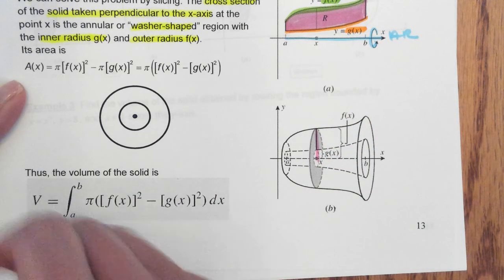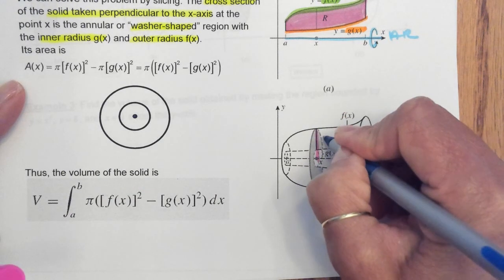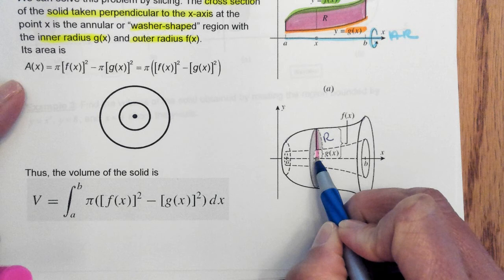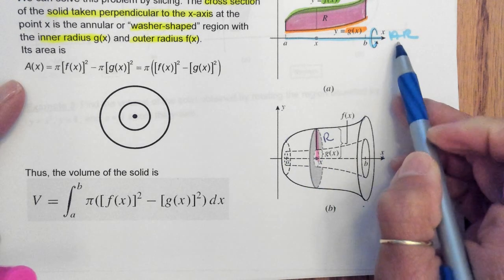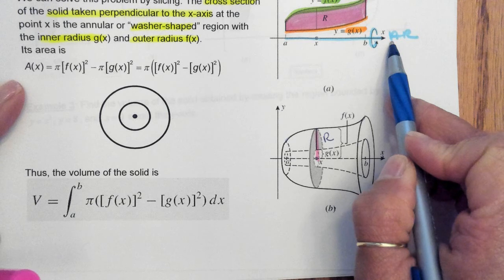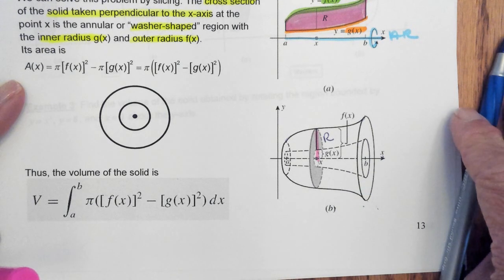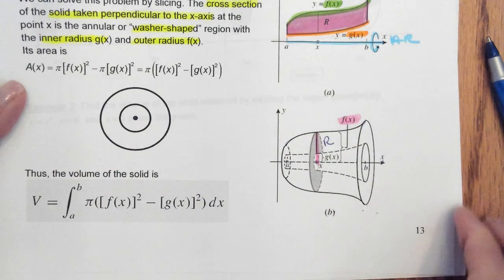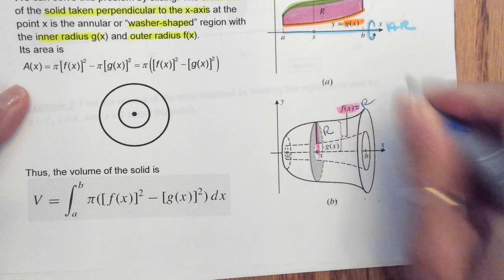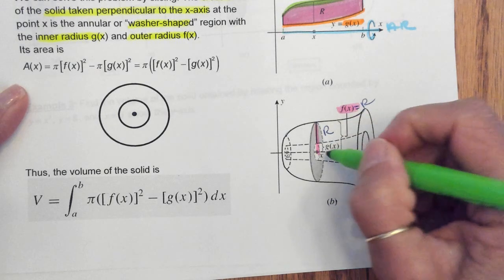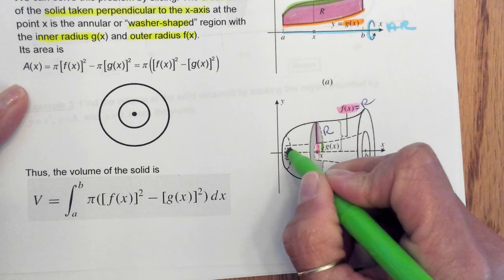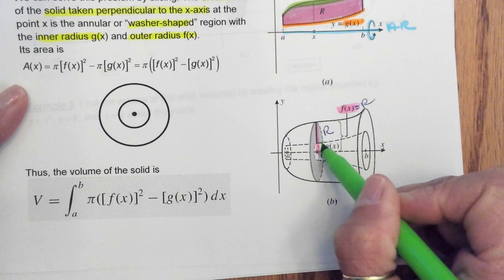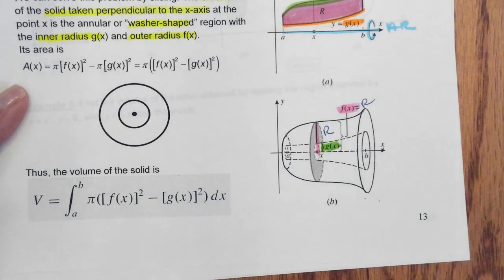Okay, and I'm going to call this capital R. So it goes from the top, meaning this top, f of x, all the way down to the bottom, which is this axis of revolution, which for us is going to be the x-axis. And then what you have is this being equal to r, because it's f of x minus 0, technically. And then we have this small region right here, from g of x, which is the bottom, so it's this part, okay, minus 0, which we'll call small r.